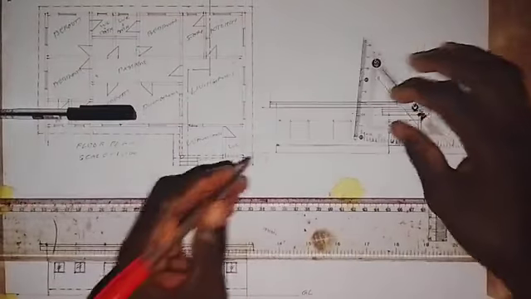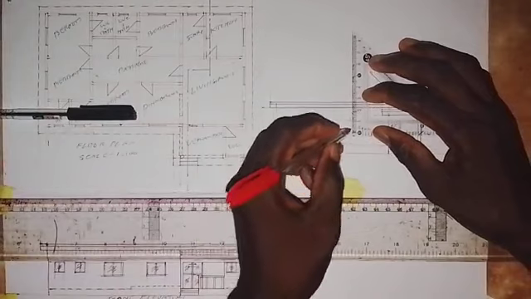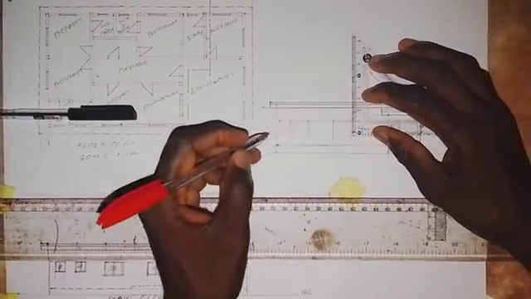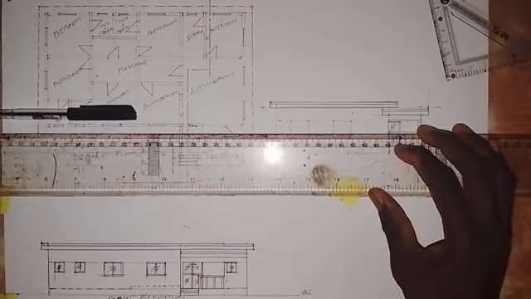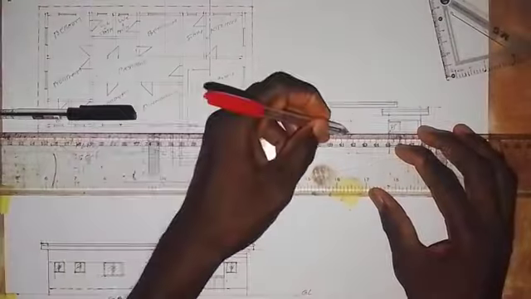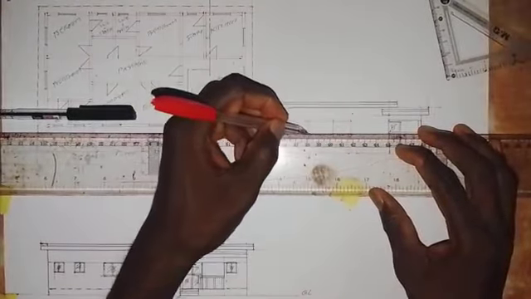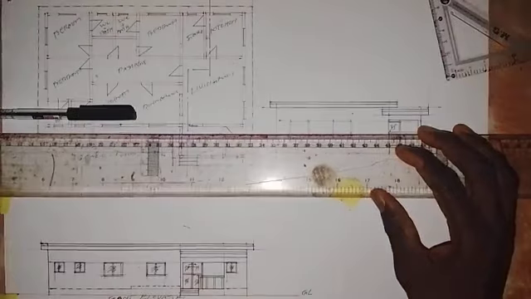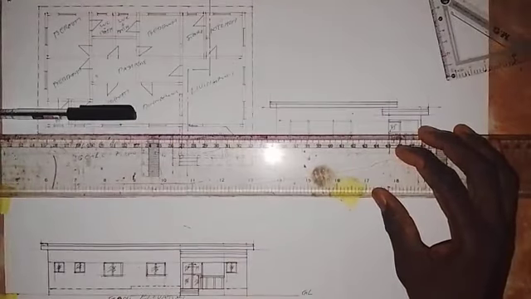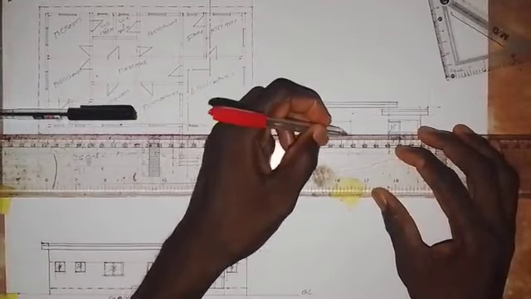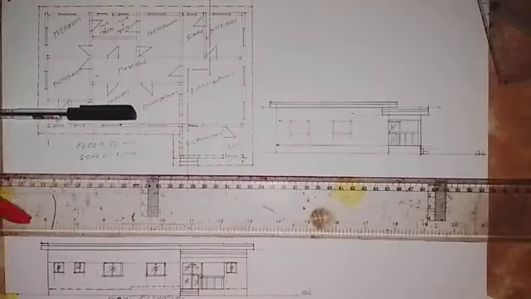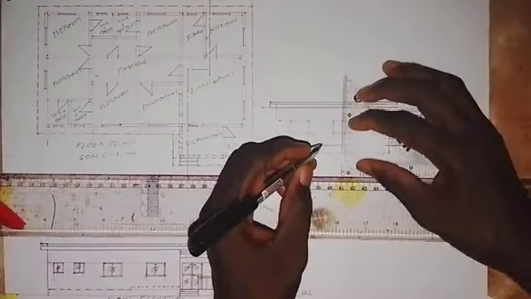The height of the window is 10 millimeters. So we draw this as a horizontal line, and then coming down a bit, we draw a horizontal line like this. All right, so we break it down into two pieces.